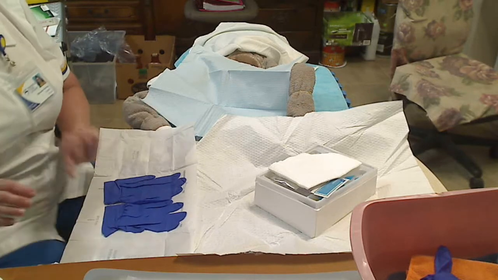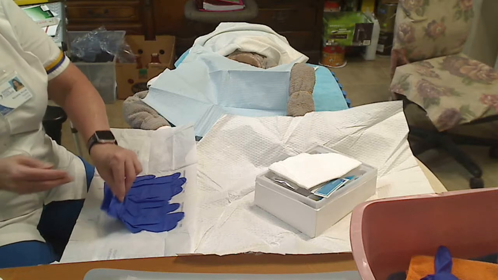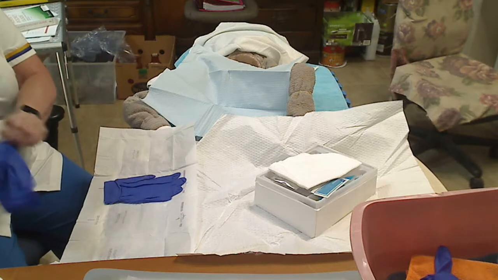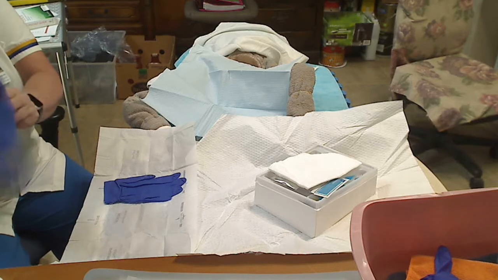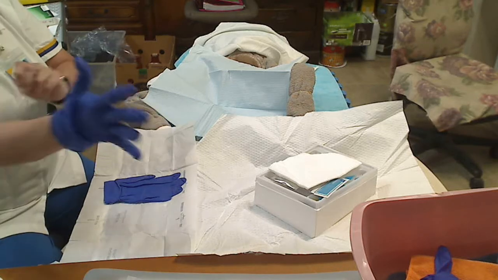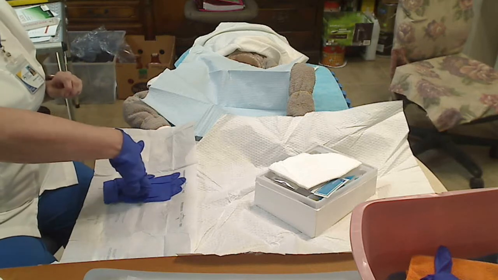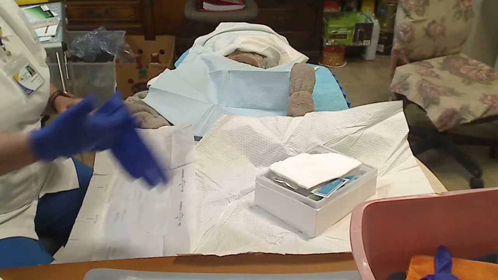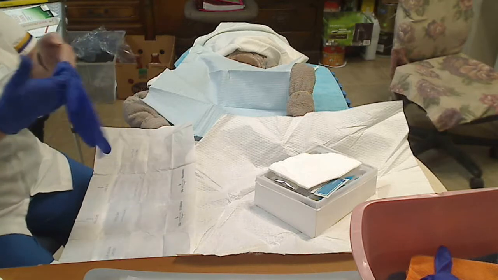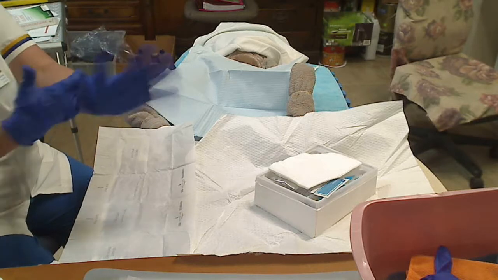Using sterile technique, grab the outer edge of it, step back, place my thumbs in, and hands on. I'm going to use my fingers to grab the inside of the cuff. I'm going to use hitchhiker thumb, make sure that my thumb does not get in the way of putting on my gloves, and put my gloves on.